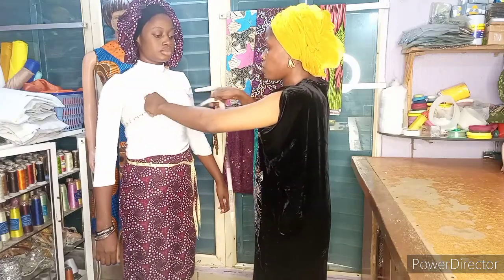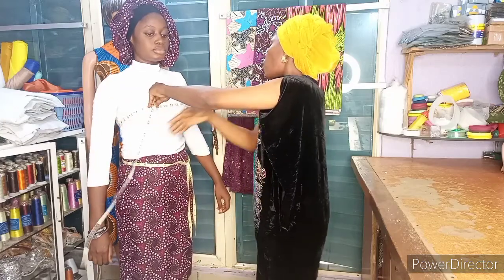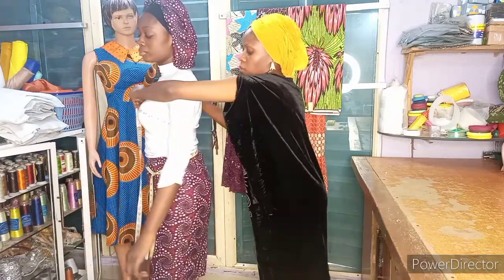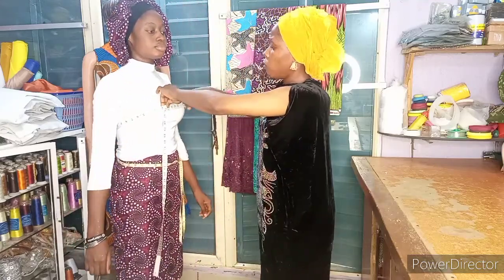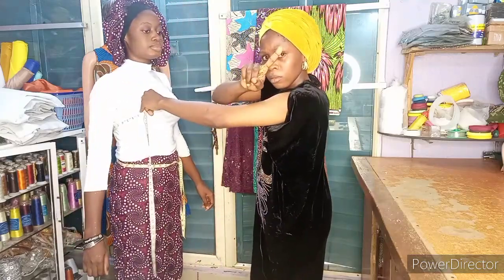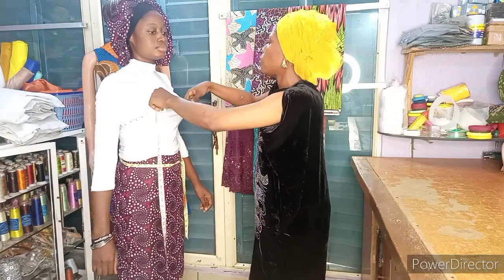We also have the bust measurement. Make sure you are looking at the way the tape rule is at the back. Are you seeing it? You see? So you move it. Make sure at least one of your fingers is moving.